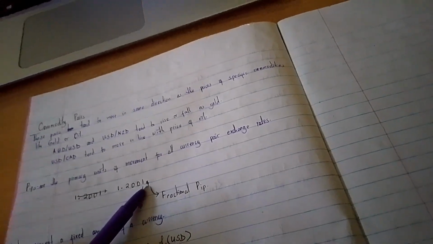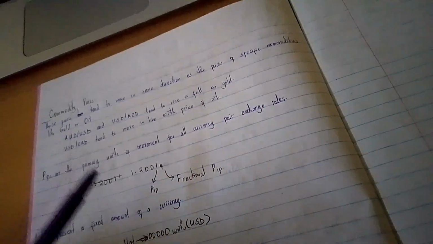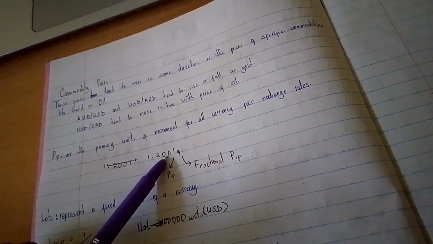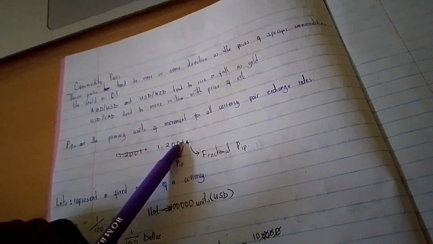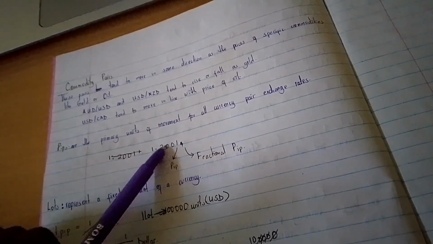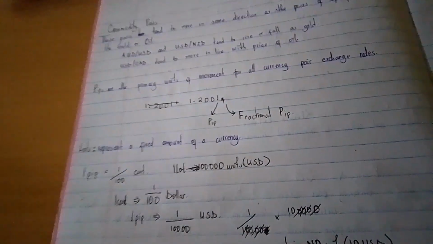So 1.2001 and let's call it a 4 cent, because that's a fraction, 0.4, let's just say 4. So this is 1 pip. If it moves from 1.2001 to 1.2005, if this one changes to 5 and these ones retain their value, it means that it has moved up by 4 pips. I guess that's understood.